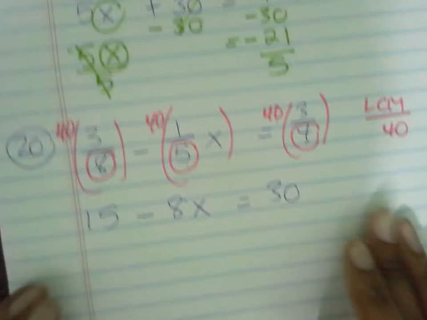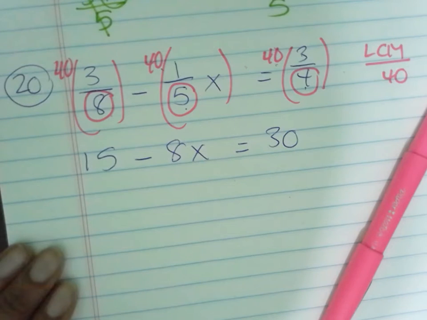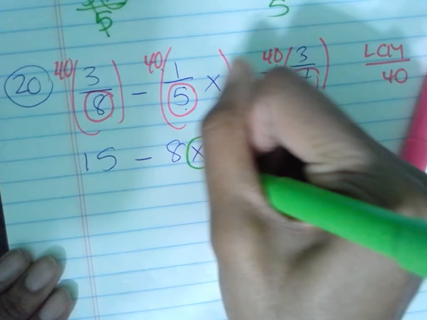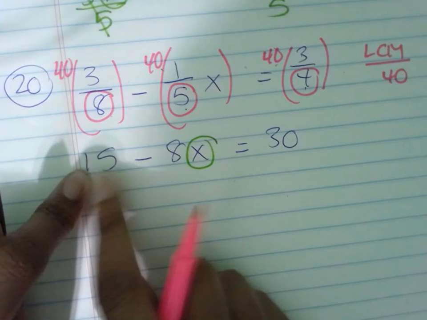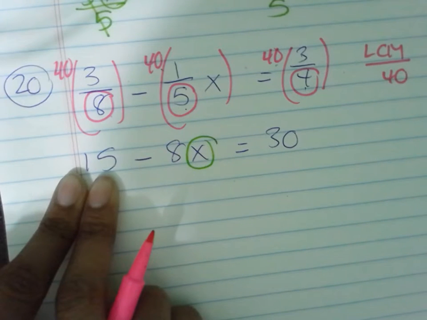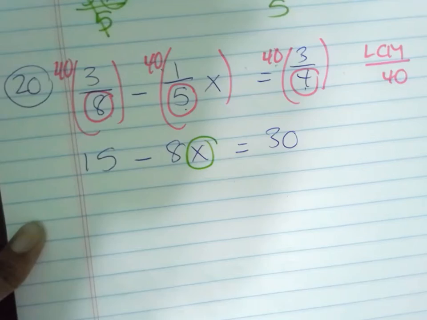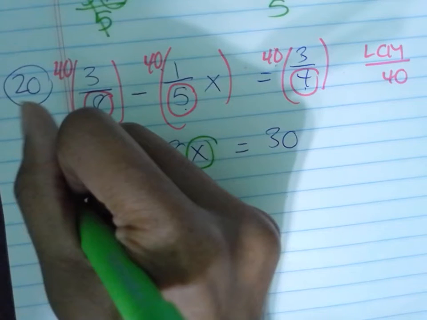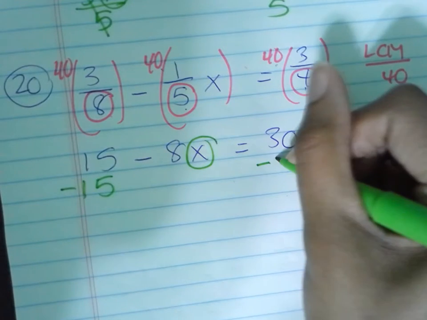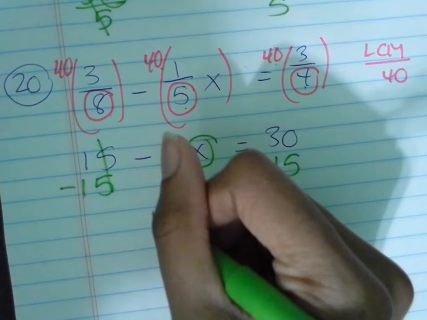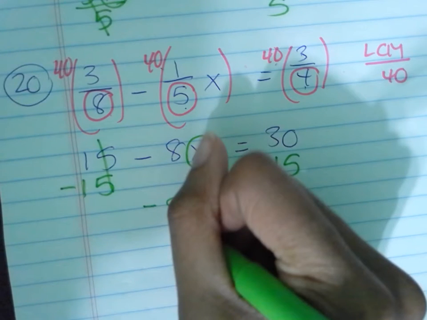All right, so we want to get the x alone, but what's hanging away is a positive 15. So I'm going to do the opposite. Careful whenever the numbers come first. I know that's a little weird. So you do to one side, do to the other. Then we get negative 8x equals 30 minus 15, which is 15.